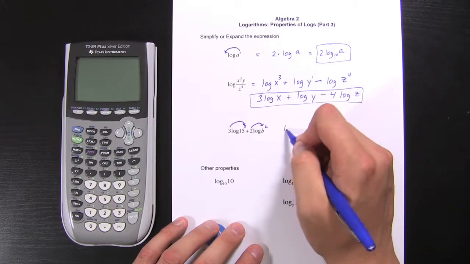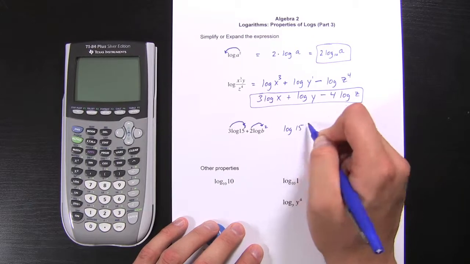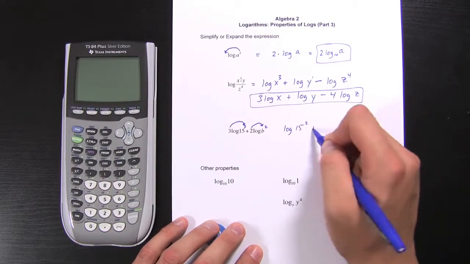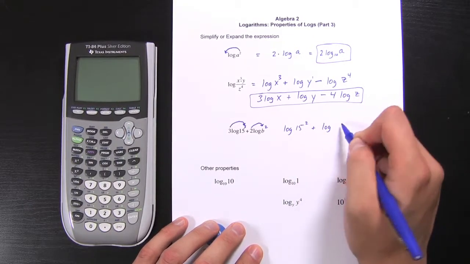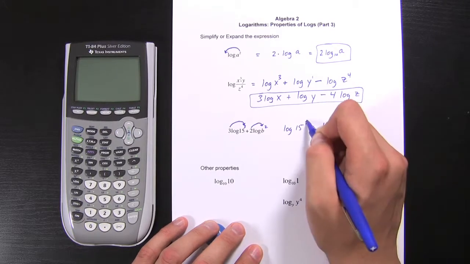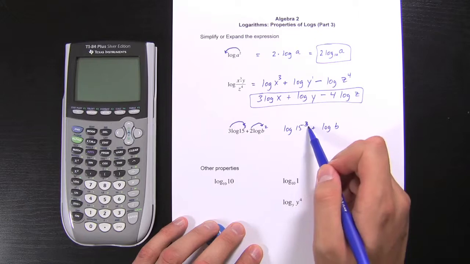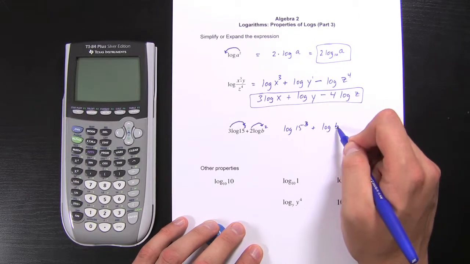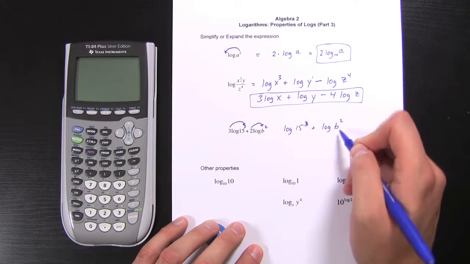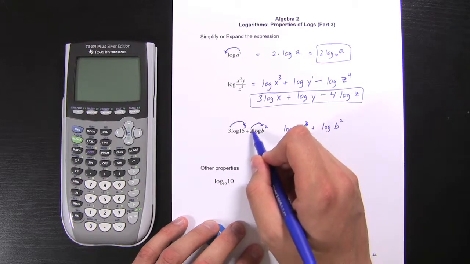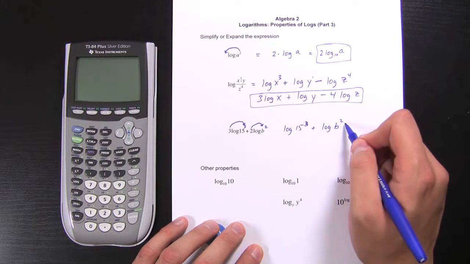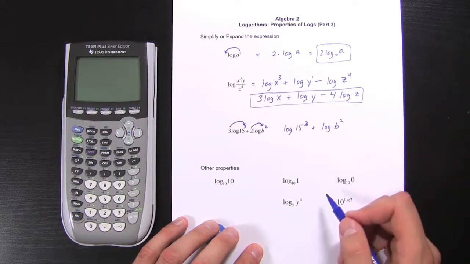So this becomes log of 15 cubed plus log of b, whoops, this was a 3, my bad. Sorry about that, gotta make that a 3. The squared goes over here with the b, okay? So the 2 moves up here, and that's where we're at.